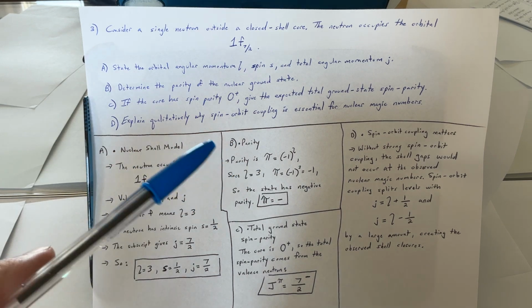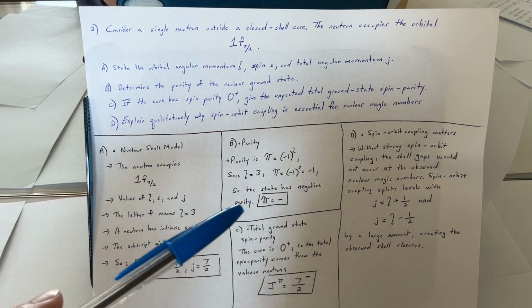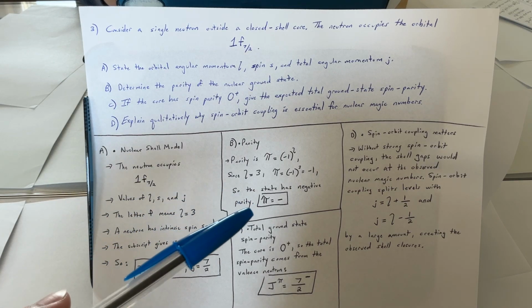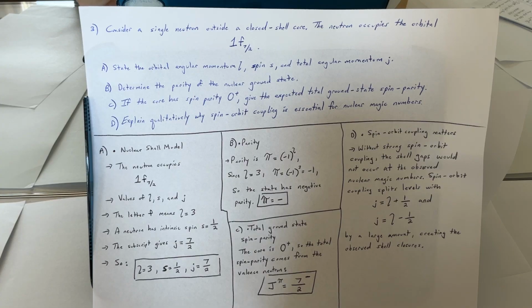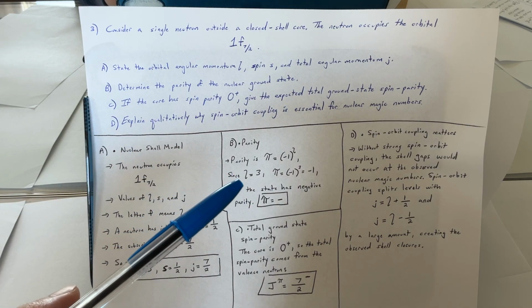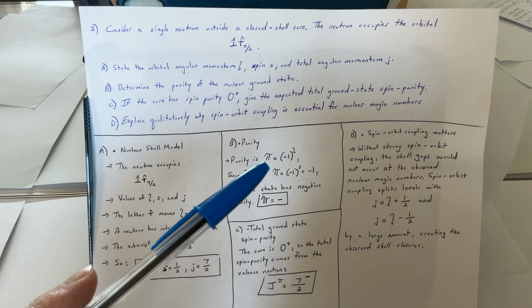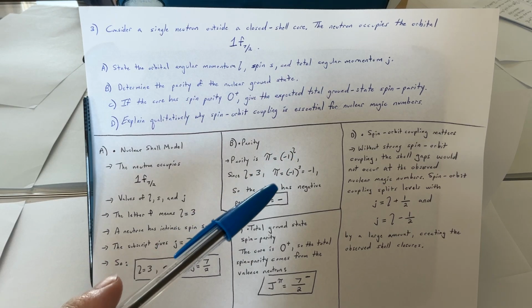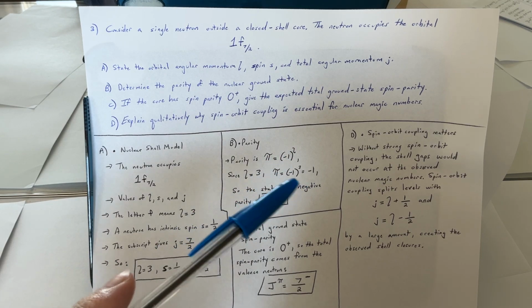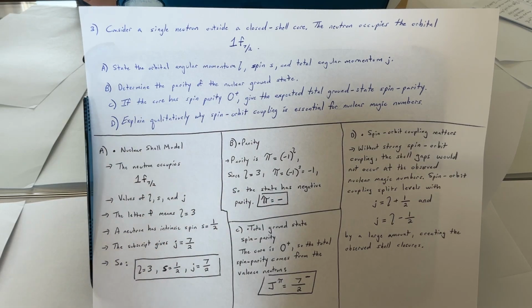Okay, part B, determine the parity of the nuclear ground state. The parity here is going to be negative. So the state has negative parity, that is, pi equals minus. Since our orbital angular momentum is 3, the parity pi equals (-1) to the power of the orbital angular momentum. That comes out to -1, so negative parity is the state. That's the work there.